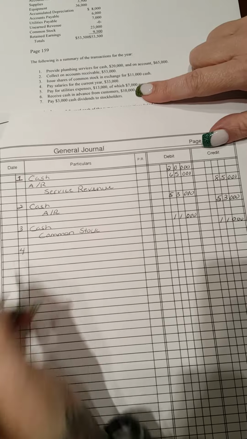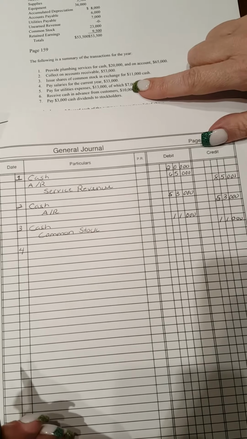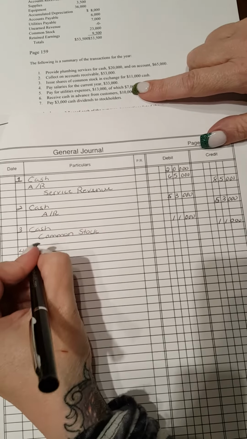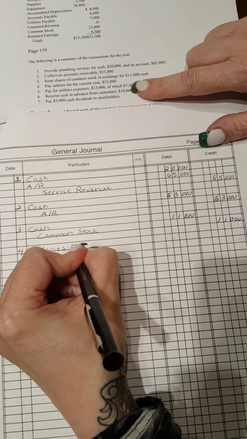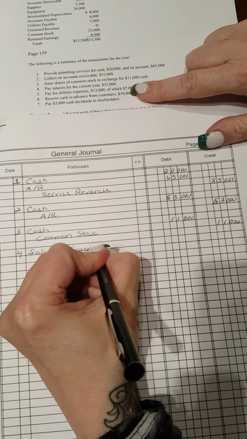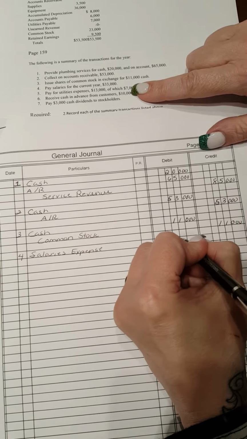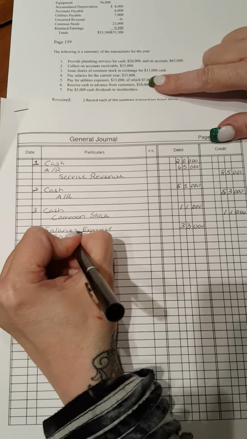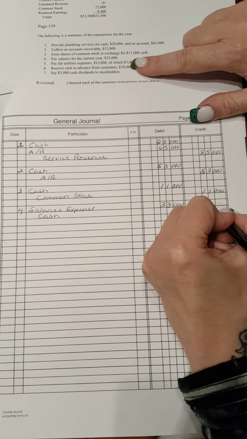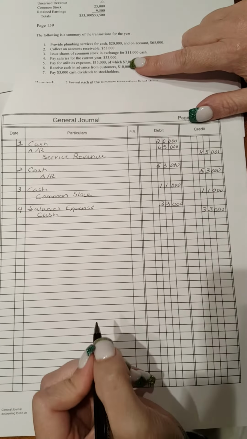Number 4, we pay salaries for the current year of $33,000. Those salaries are going to be debited as salaries expense for $33,000, and we're going to credit cash because we use that term pay, and remember that pay means that we have used cash to pay that amount off.